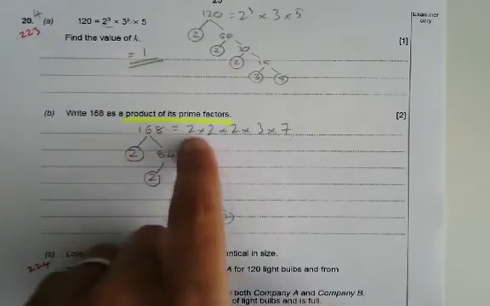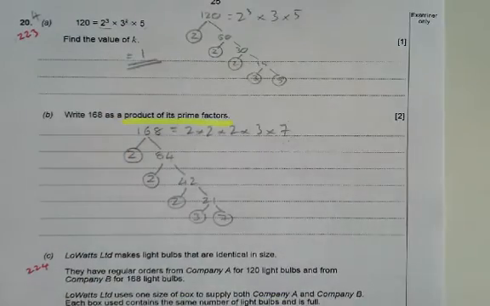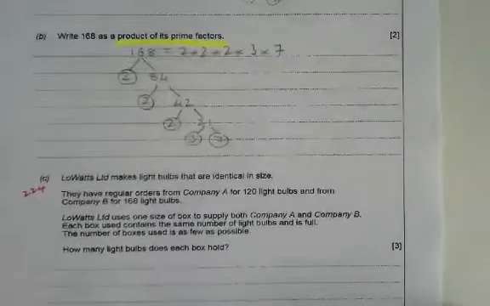Okay, and if you want to, you can leave that like that. That'll be fine. Or you can write it as 2 cubed times 3 times 7. It's up to you how you write that. Okay, that's part B done.